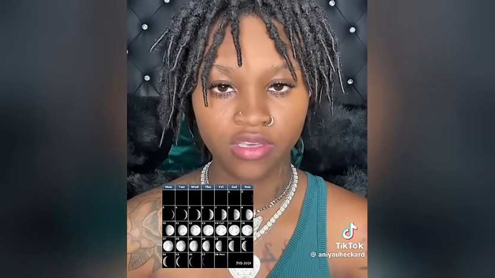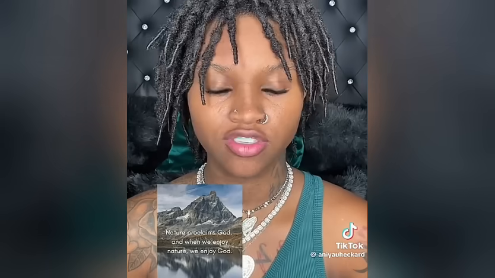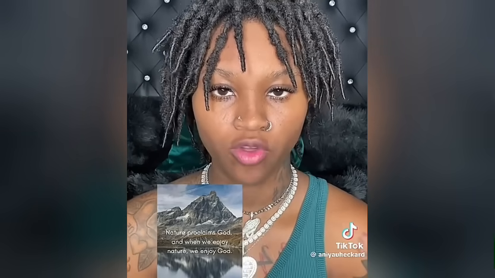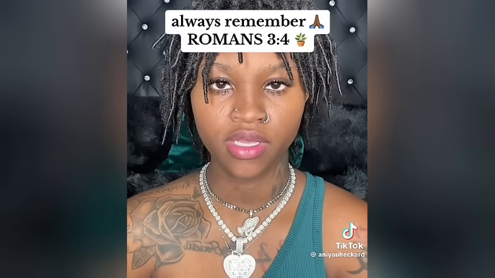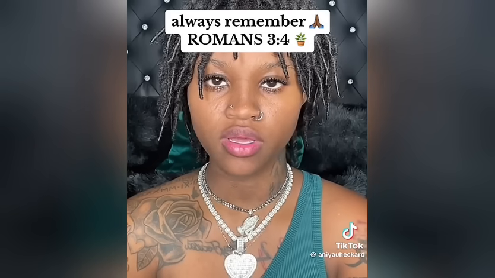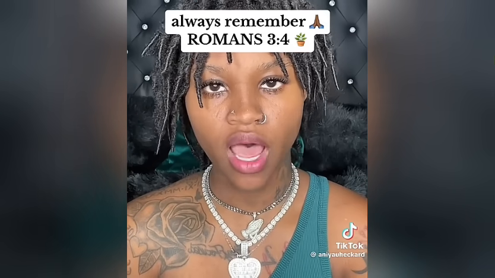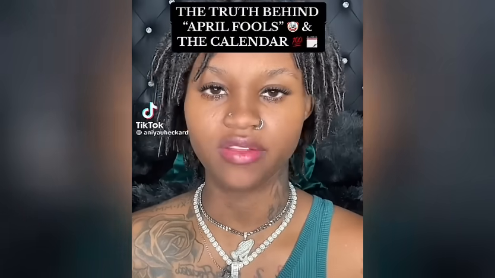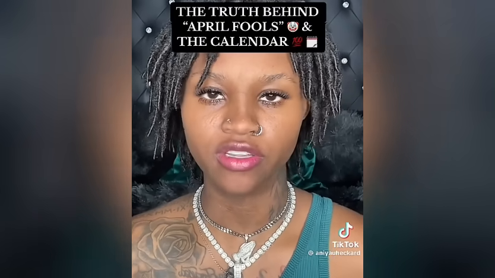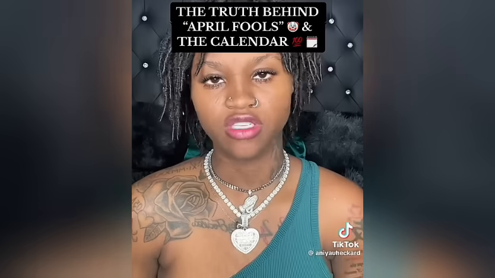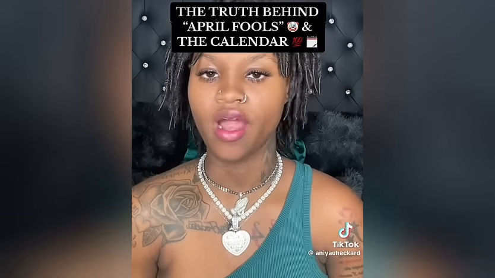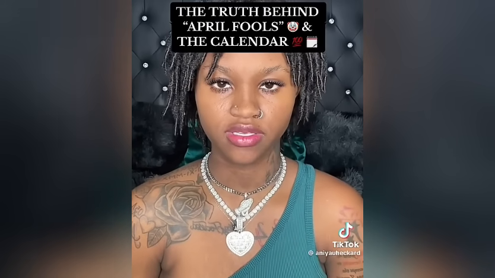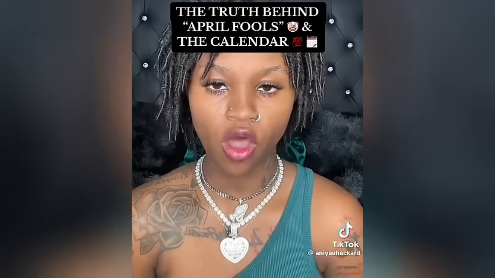God made us the way we are for a reason, the same way he made nature the way it is for a reason. So like I always said, Romans 3 and 4, let God be the truth and every man a liar. Now, Outcast's perspective on April Fool's Day and its connection to the natural world offers a refreshing and thought-provoking take on this often misunderstood holiday. Let's take a look at some of the insights and explore some facts that support her assertions.